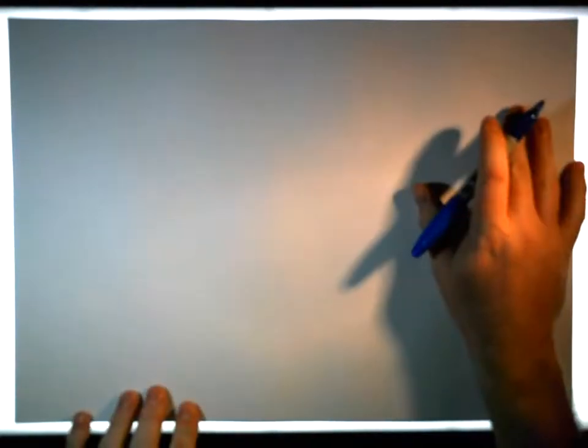I have a tendency to write from the right-hand side of the page across to the left-hand side of the page for some reason. So maybe I'll just keep going in that direction.